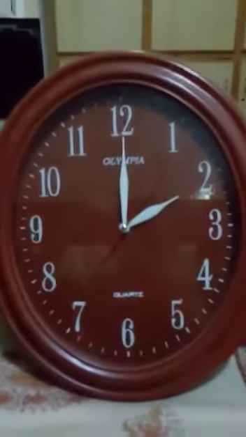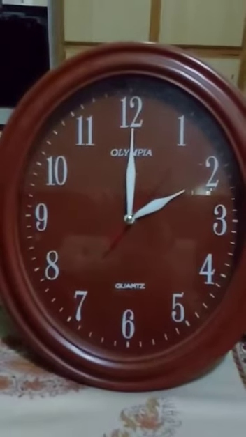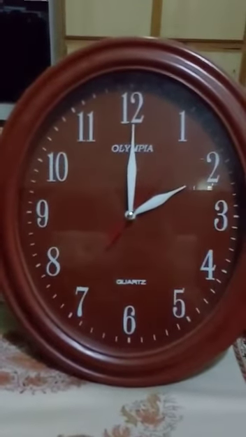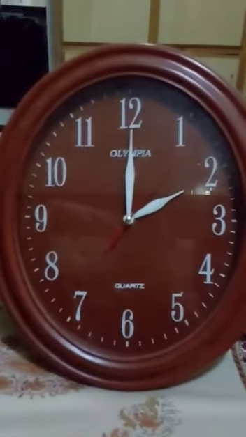Now let's begin with the hour needle. Right now it's pointed towards 2, which means it's 2 o'clock. And it moves towards the next digit after 60 minutes, which means there are 60 minutes in 1 hour.